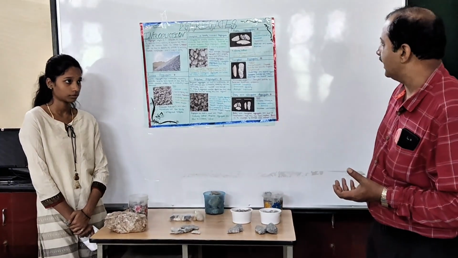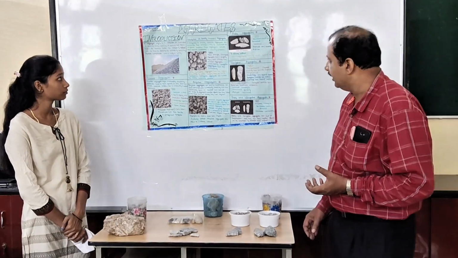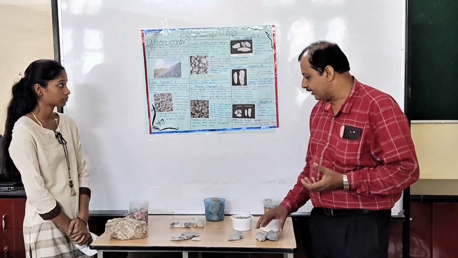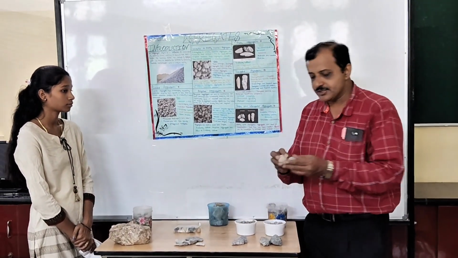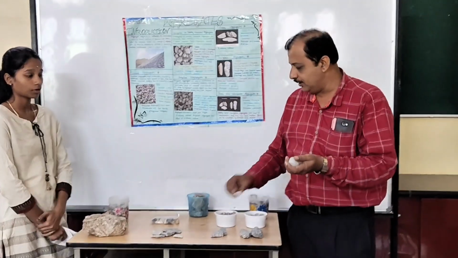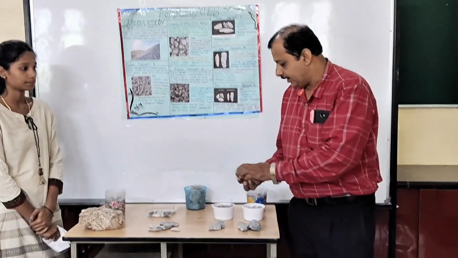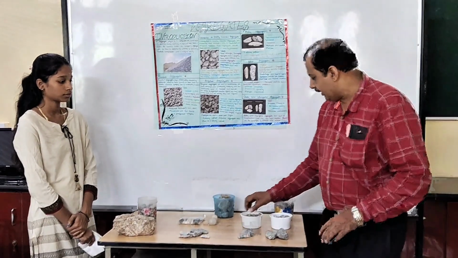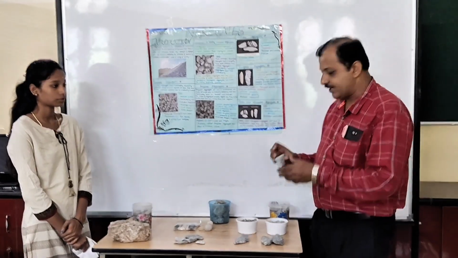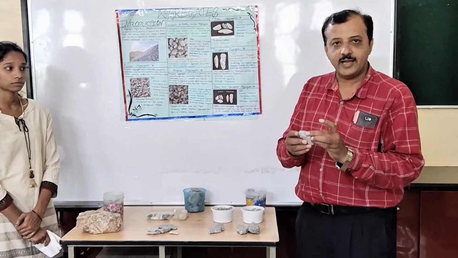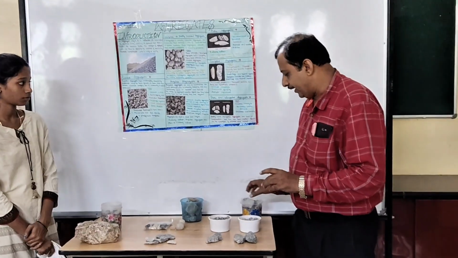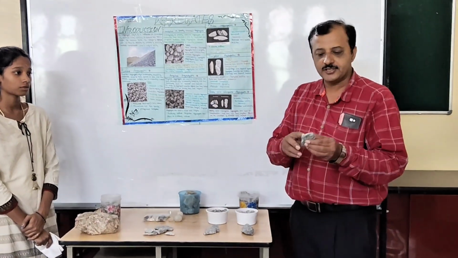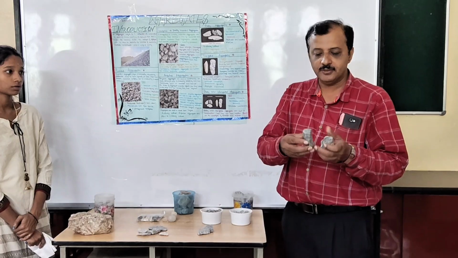Based on their shape, they are classified as irregular aggregates or partly rounded aggregates. These are called rounded aggregates, which are available in nature directly, and these are called angular aggregates. The aggregates which have angular shapes, we call them angular aggregates. And we have elongated aggregates. These are the aggregates which are elongated in nature.